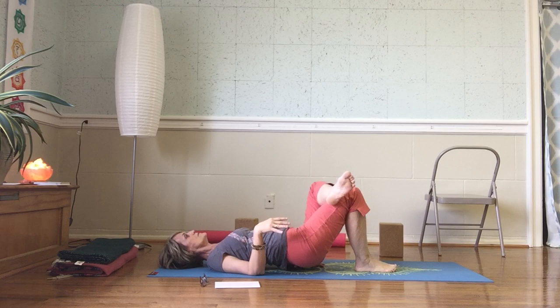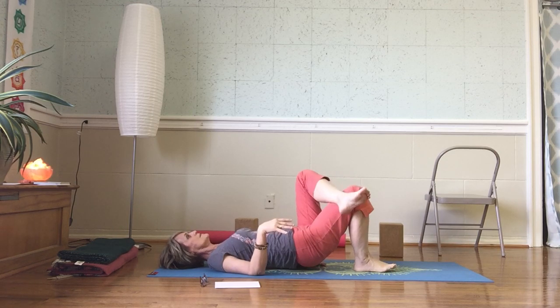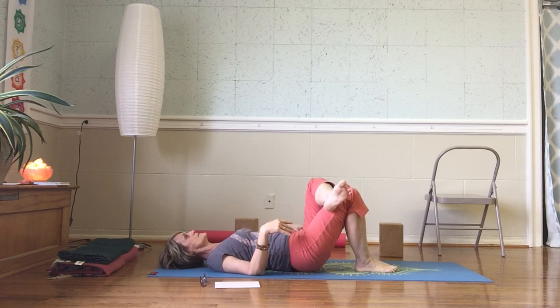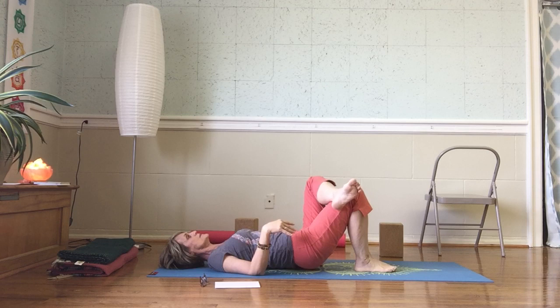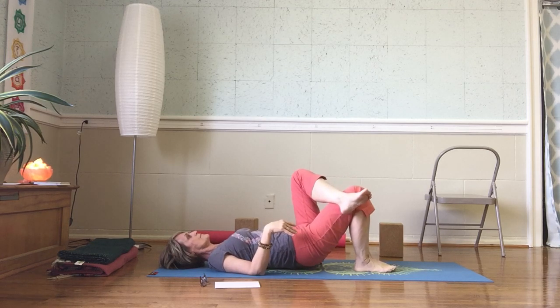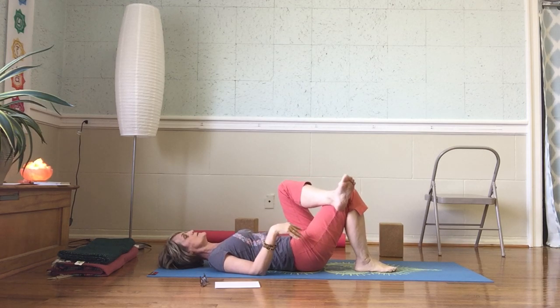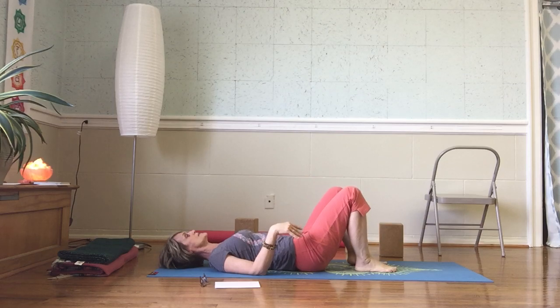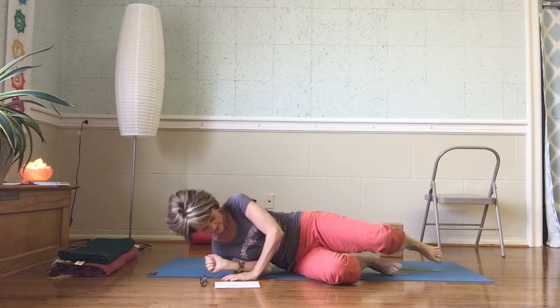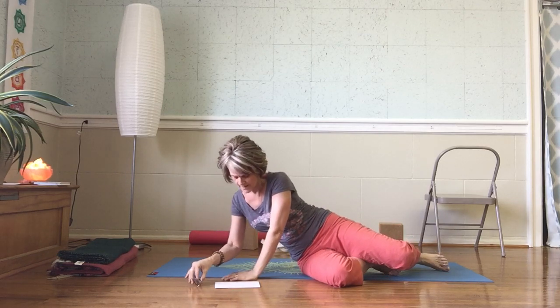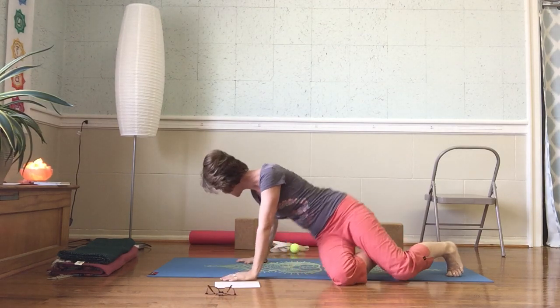Now I'm having to do less pressure of dropping my hips down on this side for today. Lots of little tender places in there for me. And then I want to let the hips come back down, release the foot. Okay, so I'm going to roll over to my side, and I'm going to come onto the belly.